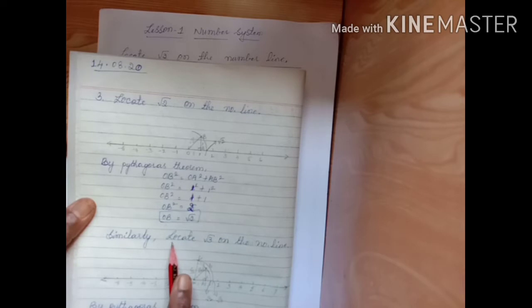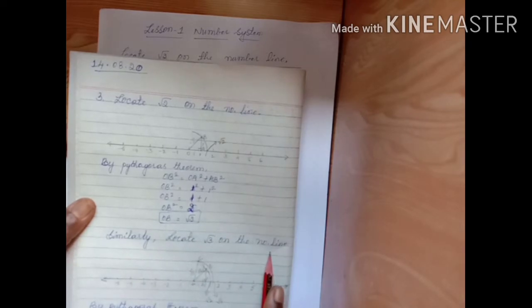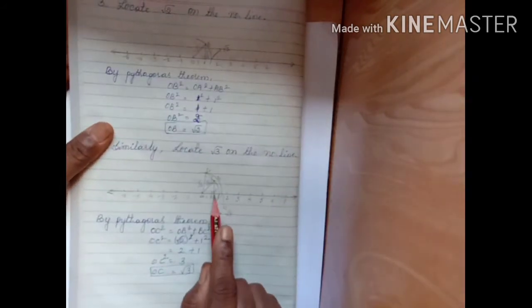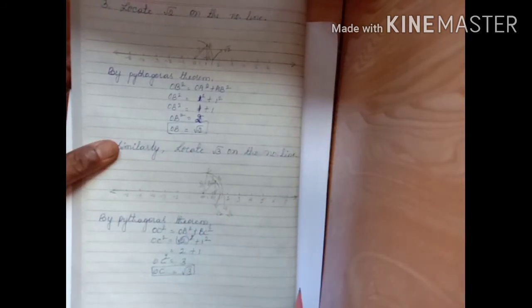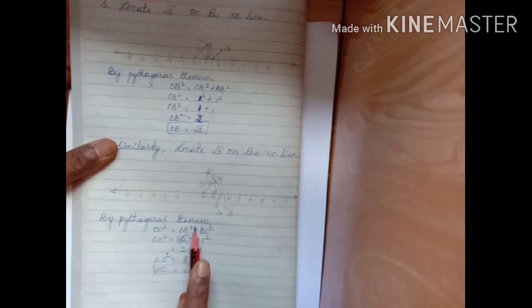So similarly, we can locate root 3 on the number line. That I have done here. I will explain now on plain paper, and construct it and show how to construct it.